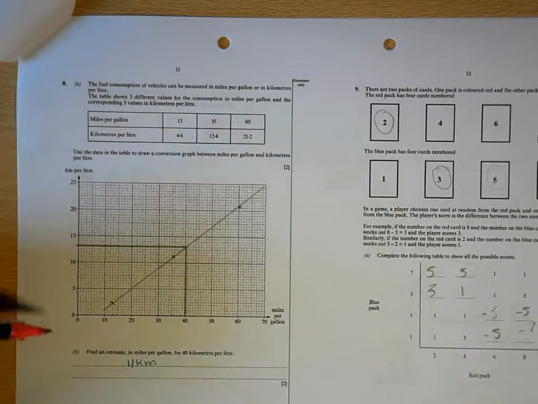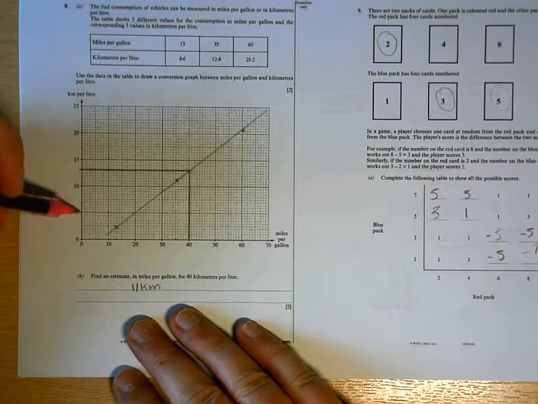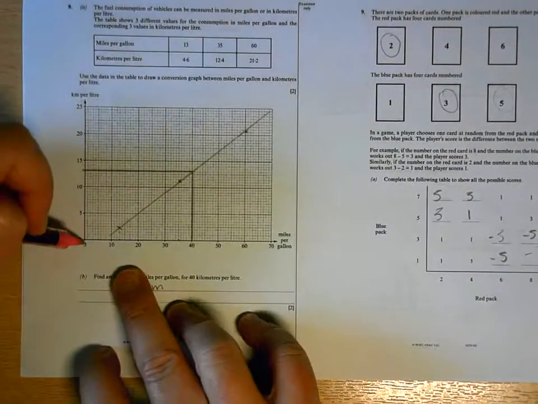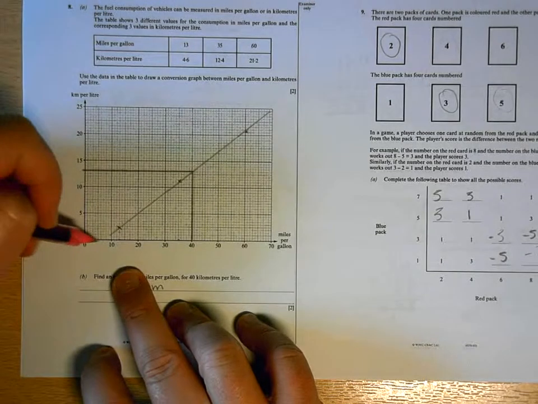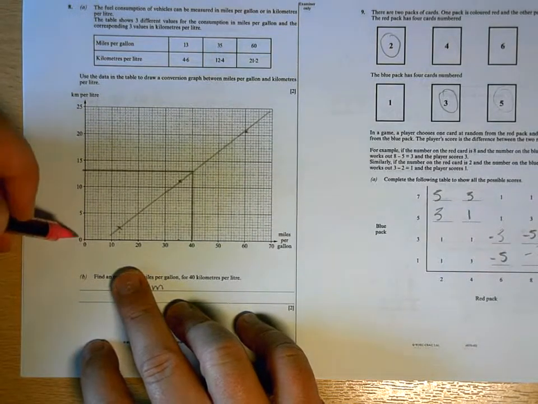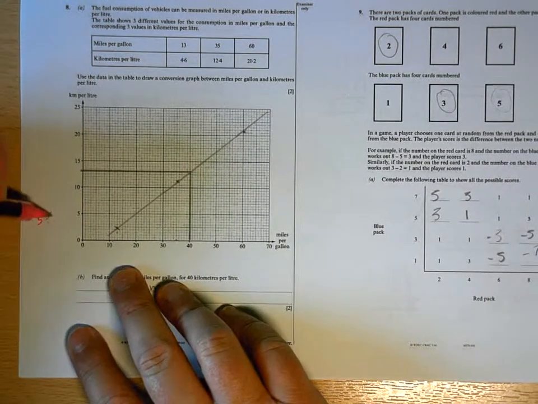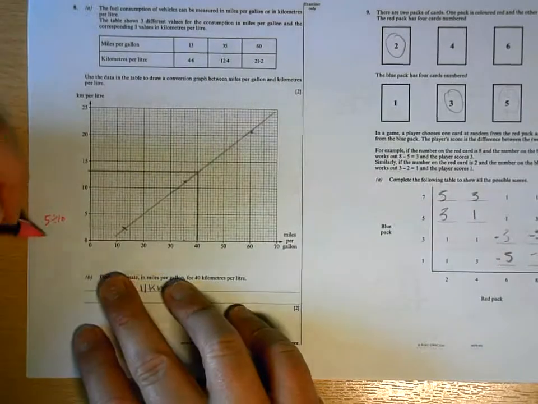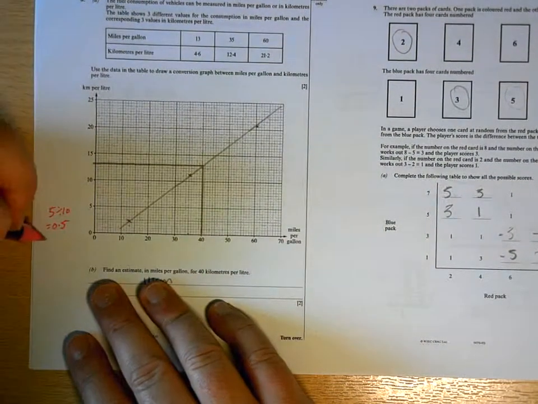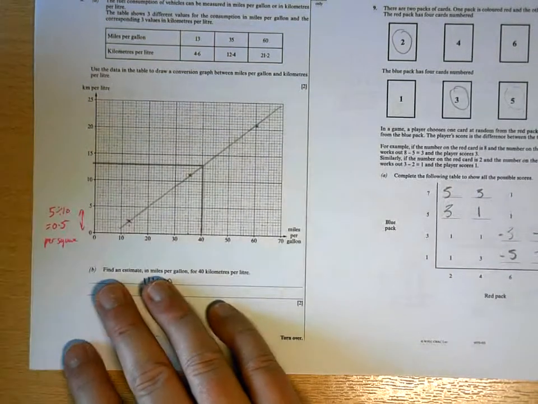Okay, so with this one, it's important that you work out what each little square counts as before you plot them. So that one's easy. It's going from 0 to 10 in 10 jumps, so each one is 1. But here, it's going from 0 to 5 in 10 jumps. So each square is going to be 5 divided by 10, which is 0.5 per square in that direction.